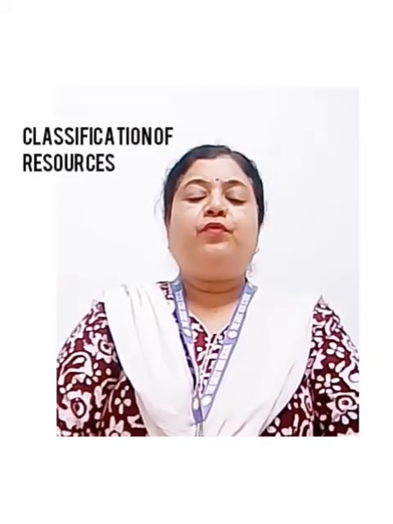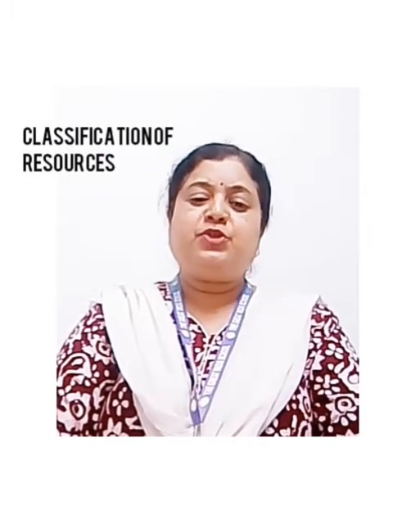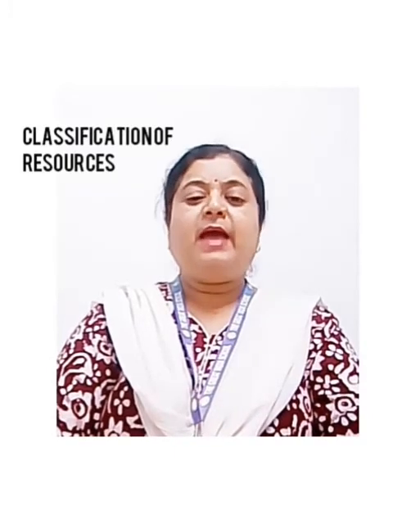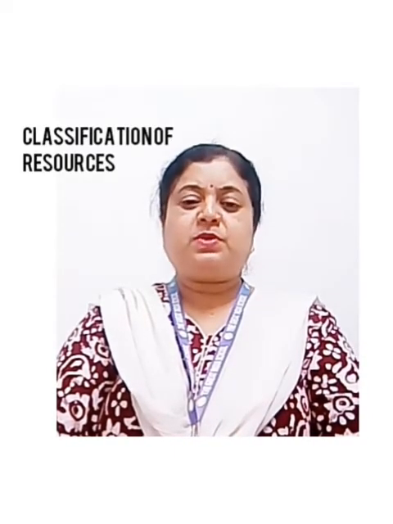What is a resource? Anything that satisfies human needs is called a resource. The gifts of nature such as sunlight, air, water, minerals, forests and even the creations of human beings are known as resources. Why? Because they all satisfy human needs. Resources are of three types, that is natural, human and human-made resources.